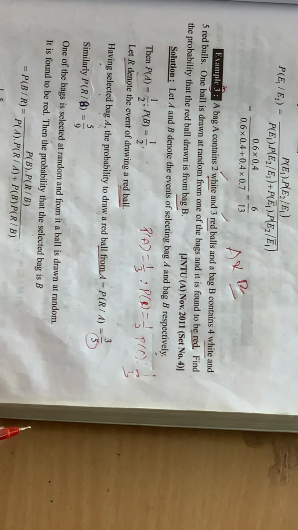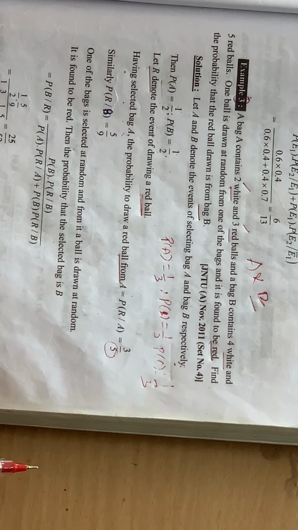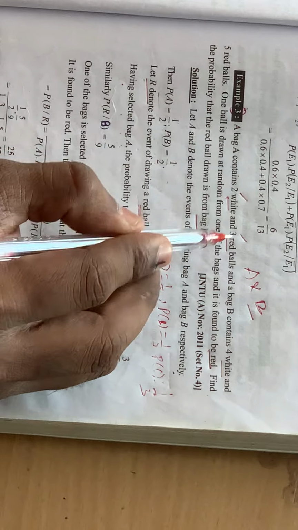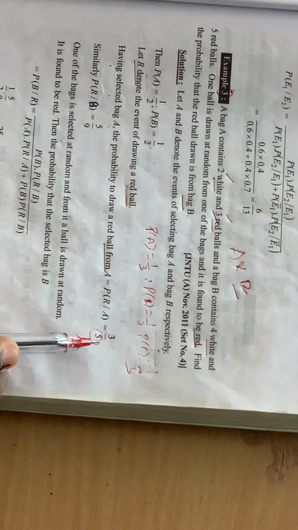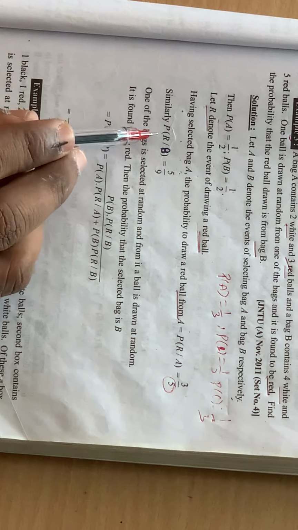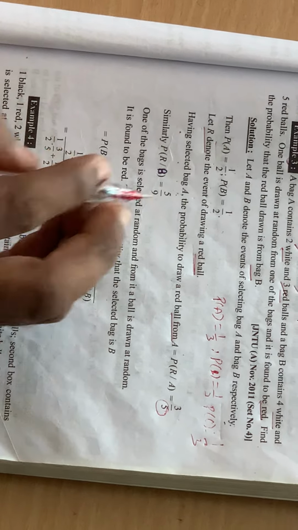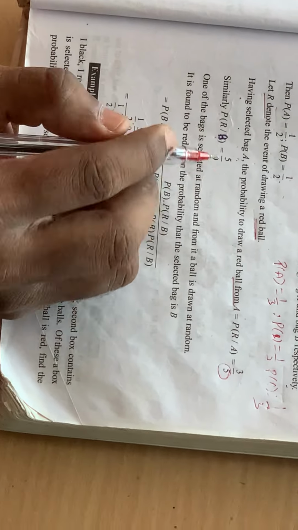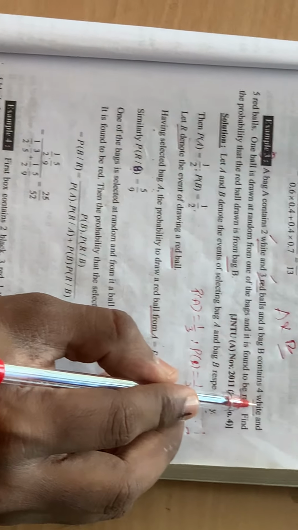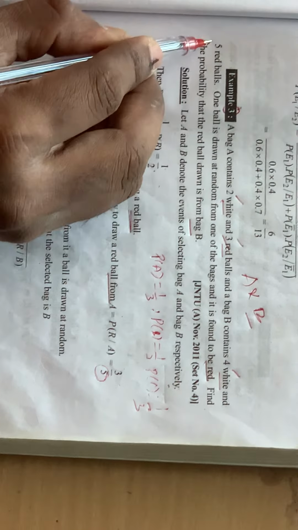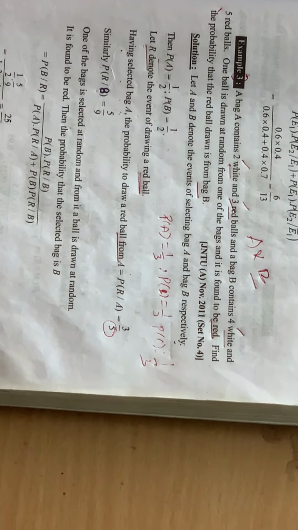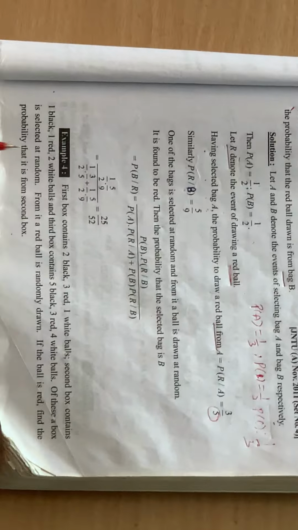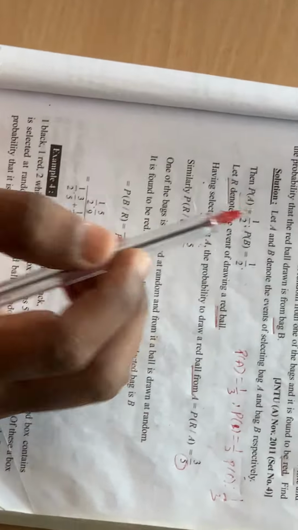Out of 5 we need only red balls. The red balls are 3. Then 3 by 5. Similarly, probability of R given B, right? In bag B, the total number of balls is 4 white and 5 red, that means 9, right? In that we need only red balls, so the probability is 5 by 9.